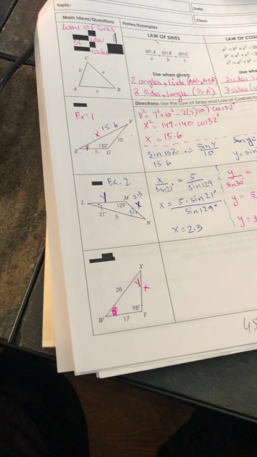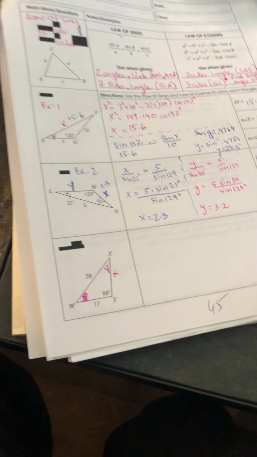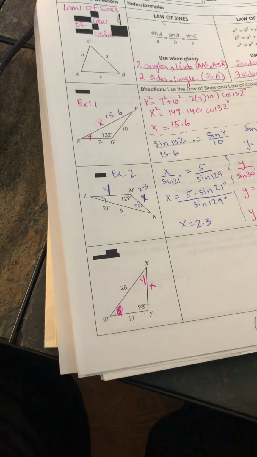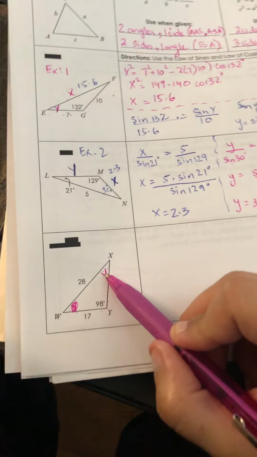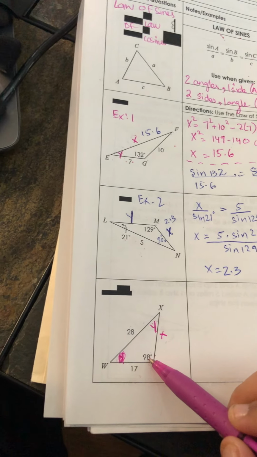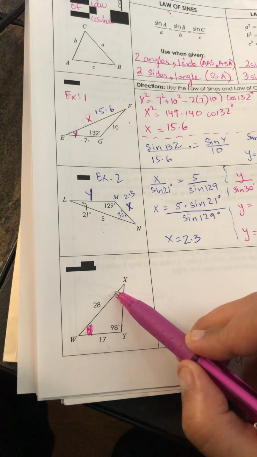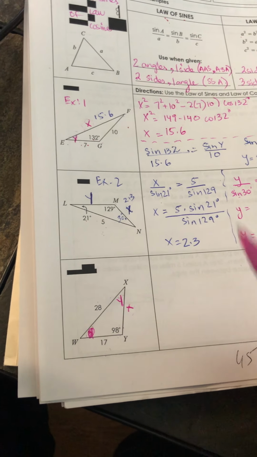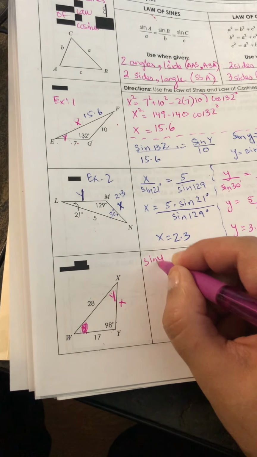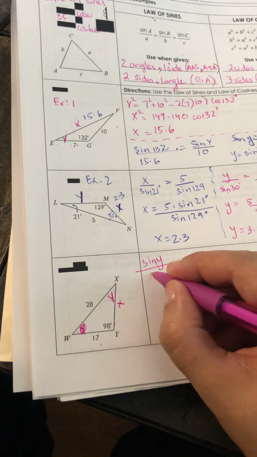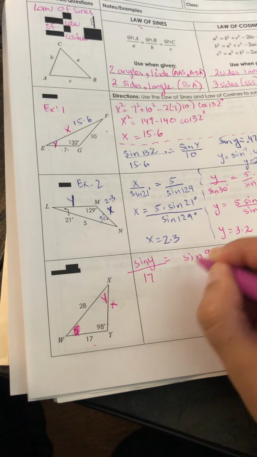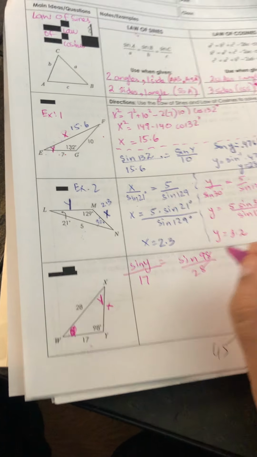So I'm going to look for this first. Because I have two sides and the opposite angle, I have a ratio of sine. I have to find an angle, so I'm going to keep angles on top. So I'm going to do sine of y over 17 is equal to sine of 98 over 28.